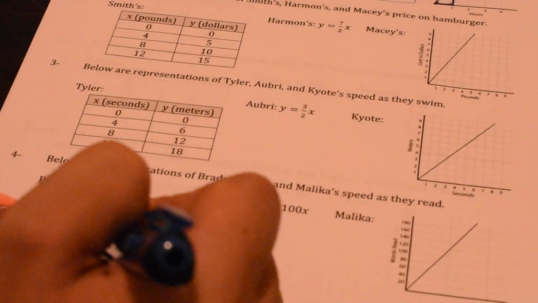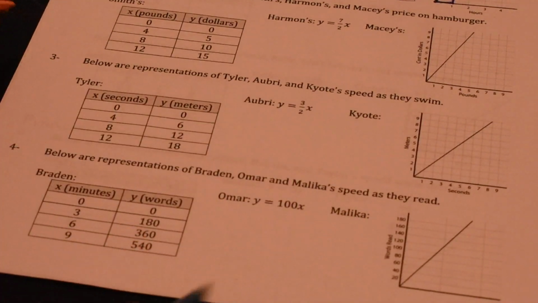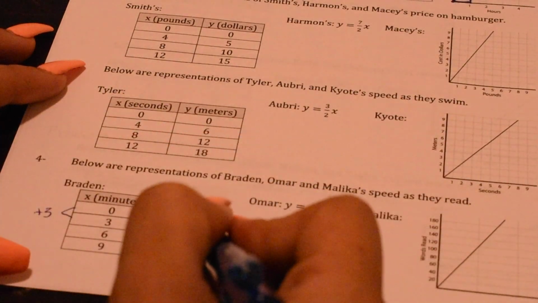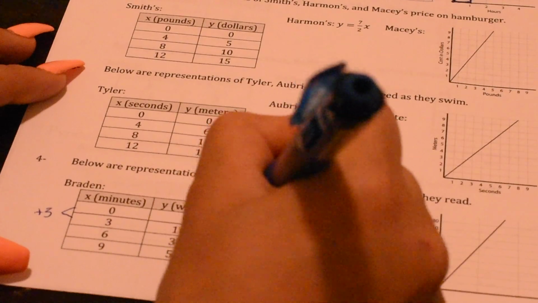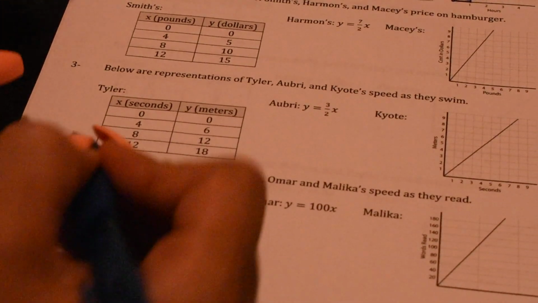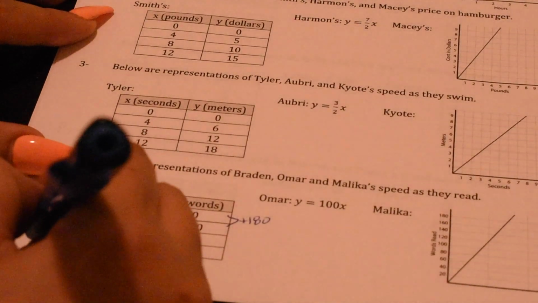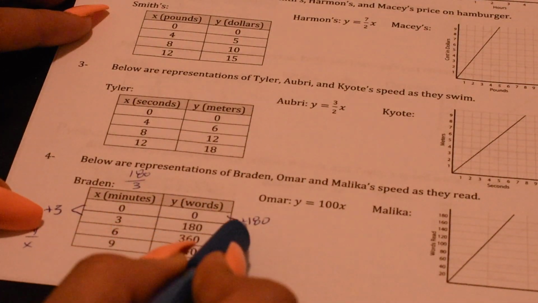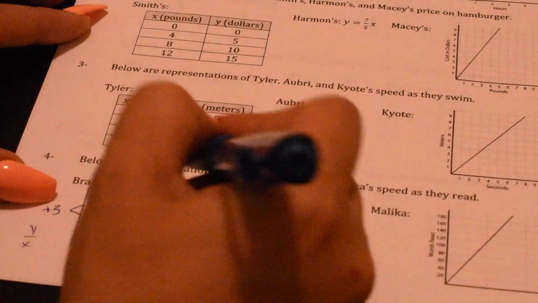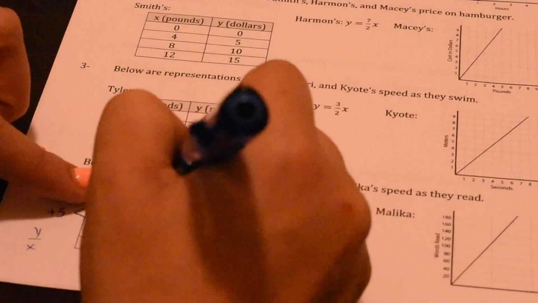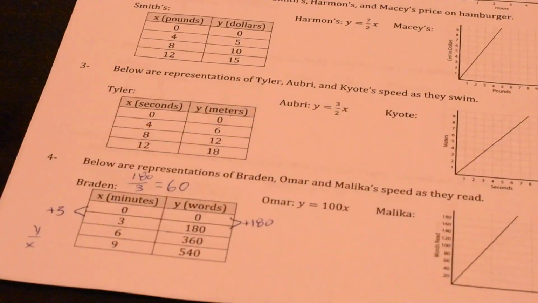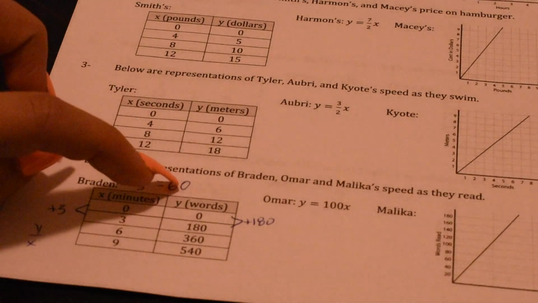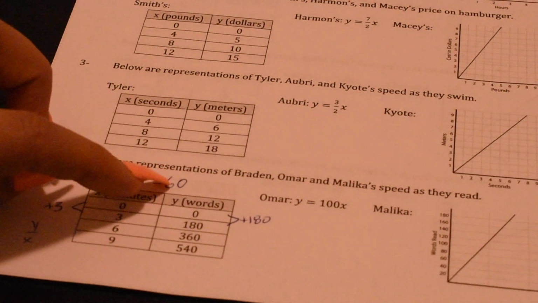So we do the same thing to find the slope for Braden. I'm sorry, Braden, not Brandon. So you figure out, okay, how do I go from 0 to 3? I have to add 3. How do I go from 0 to 180? I have to add 180. So we know my slope is going to be Y over X, right? So that's 180 over 3. My change in Y is 180, that's Y words, and my change in X is 3. 180 over 3. I know 18 divided by 3 is 6, and then we bring the 0. So 180 divided by 3 is 60. So that slope is 60. So 60 words per minute is what that represents.